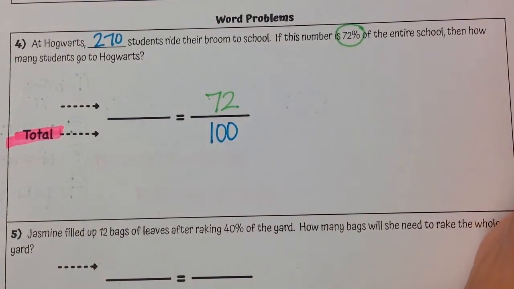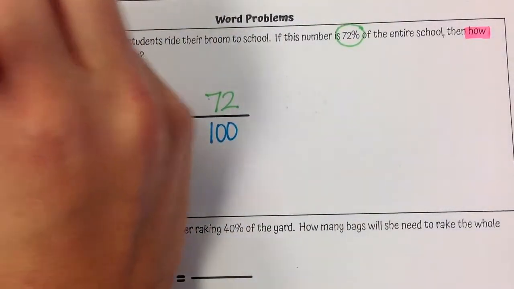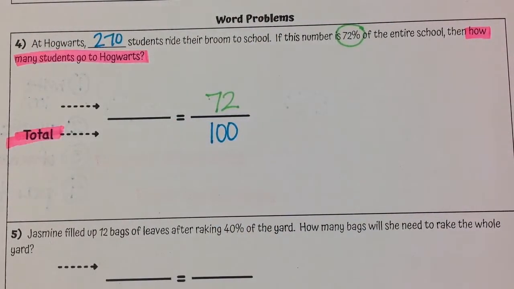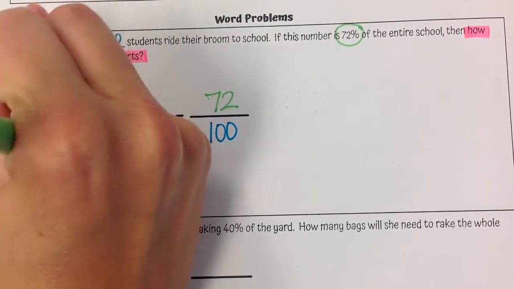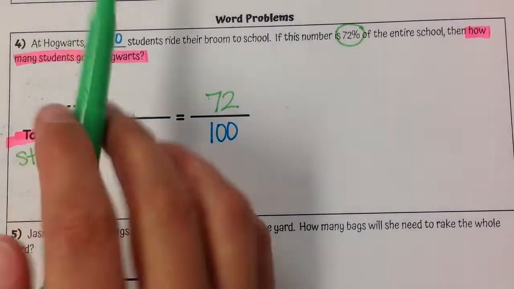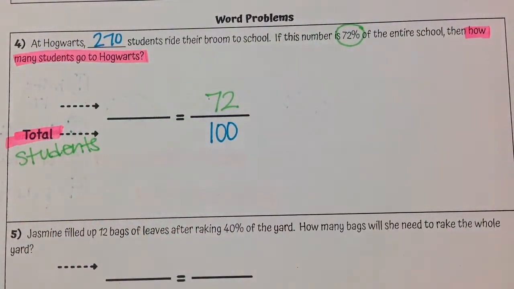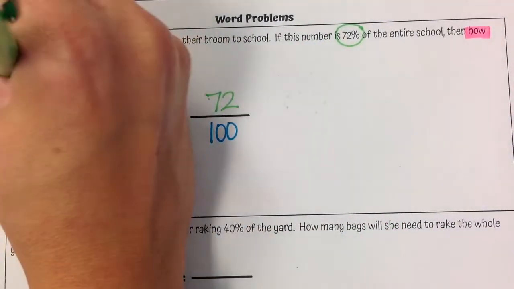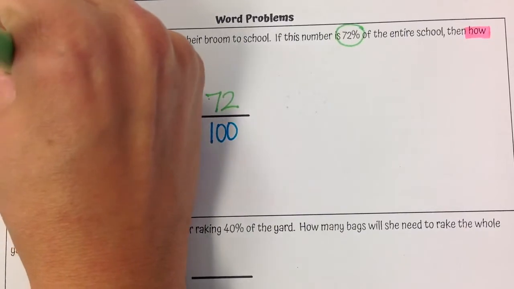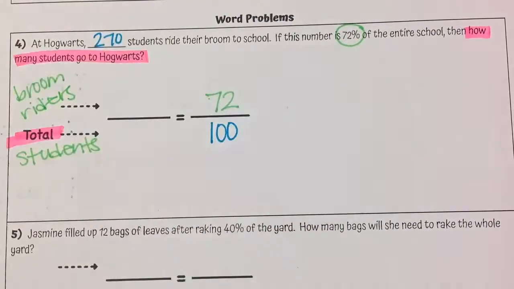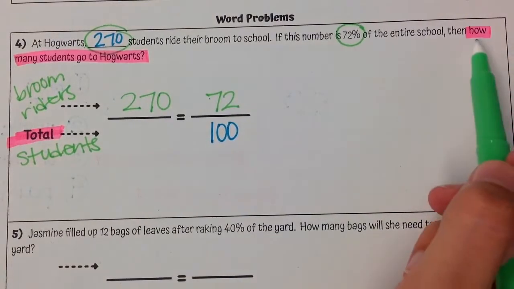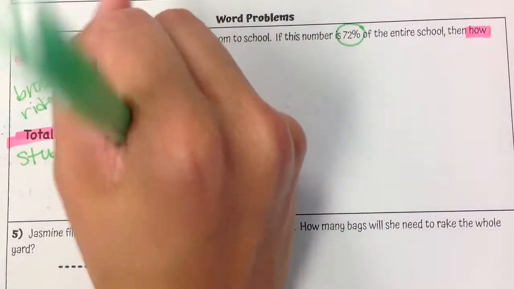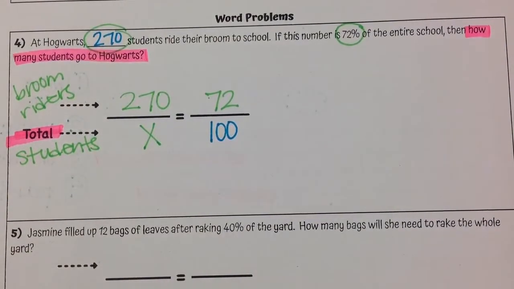What is referencing the total? If we look at the question, it's saying, how many students go to Hogwarts? So what two things are we comparing? The total is the total students, and the other part is 270 students ride their broom to school. That's not all the students, that's some of the students. So broom riders is how I'm going to label that. So this other number, 270, is talking about the broom riders, which is part of the whole. And the question, how many students go to Hogwarts, that's asking how much total. That's asking what our whole value is.